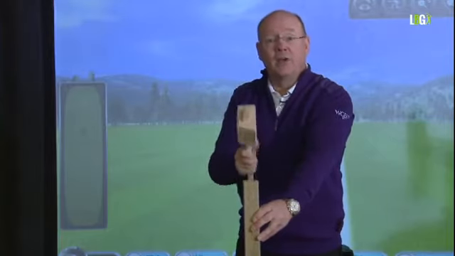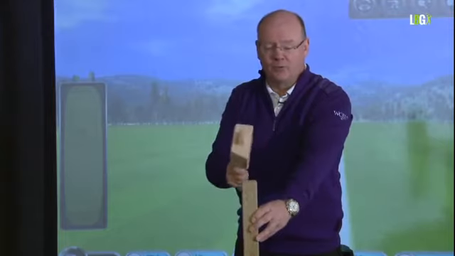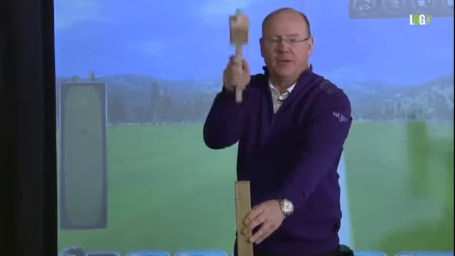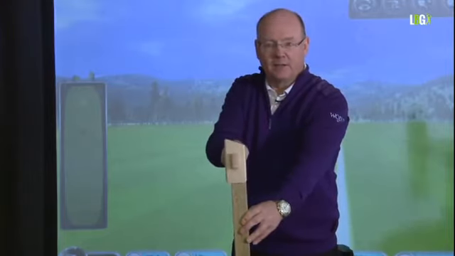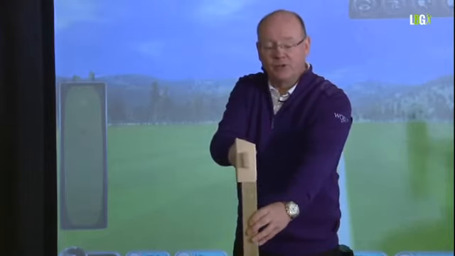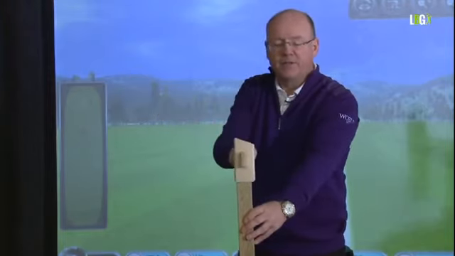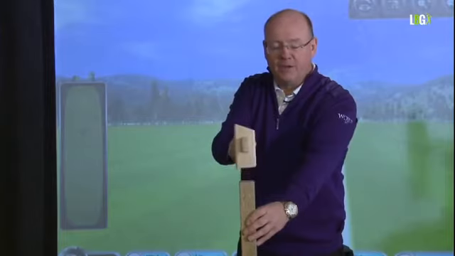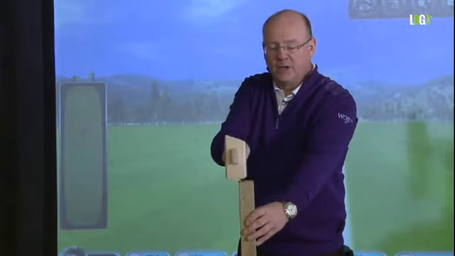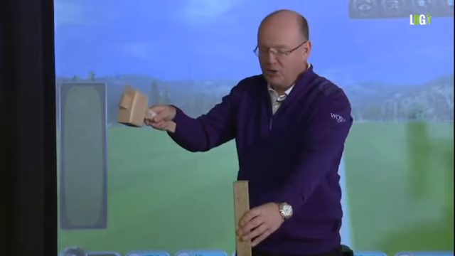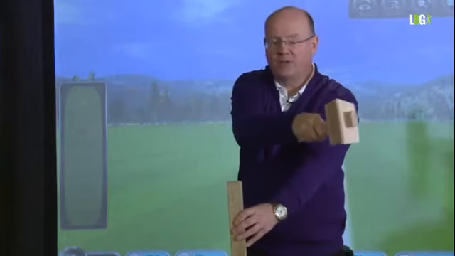Now I'm going to show you a path fade or a path draw. Let's go back to basics. There's the mallet on the post, up and down in plane. This is a manufactured shot. I'm going to go from high to low, out to in. This is going to be a path fade. Face square, swing path, not in plane, not on the post, coming across, whacking the post, a glancing blow.